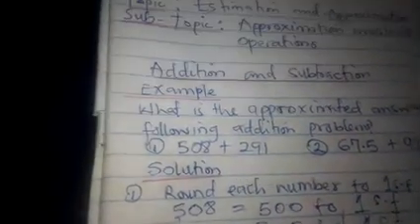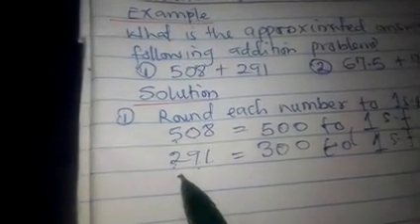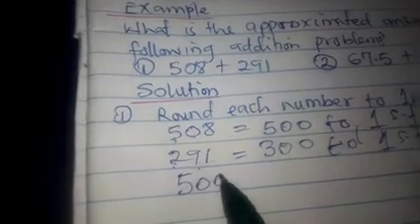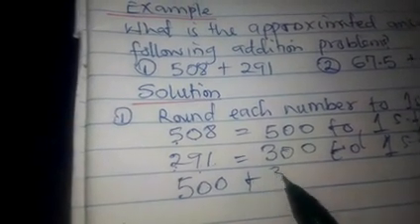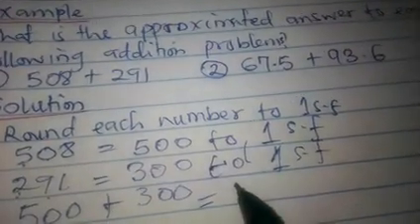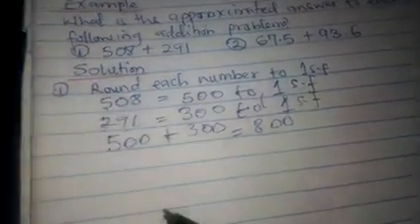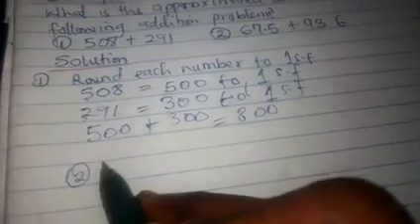So at the end of the day, if you add this approximation you just did, 500 plus 300, you now have a total of 800 as your final answer.